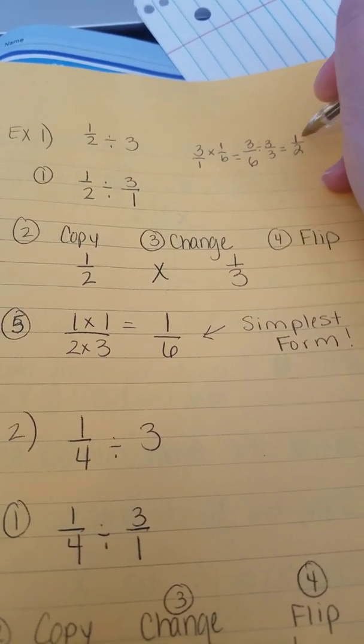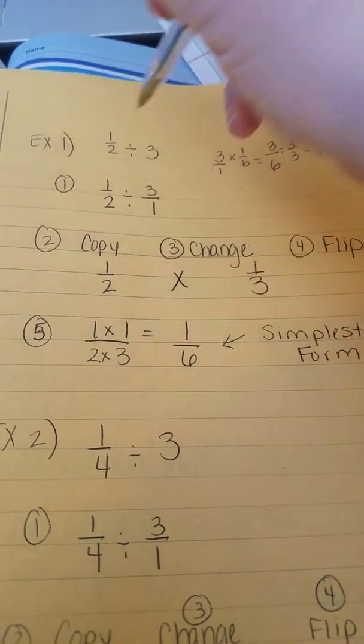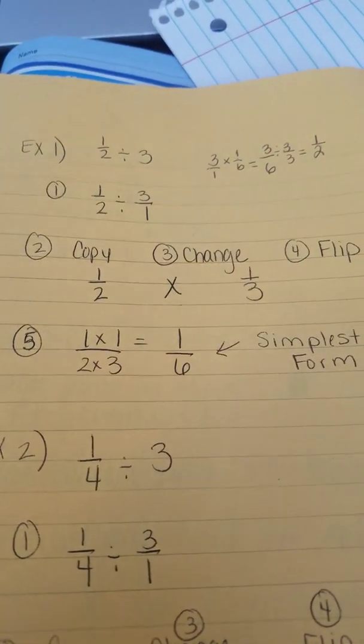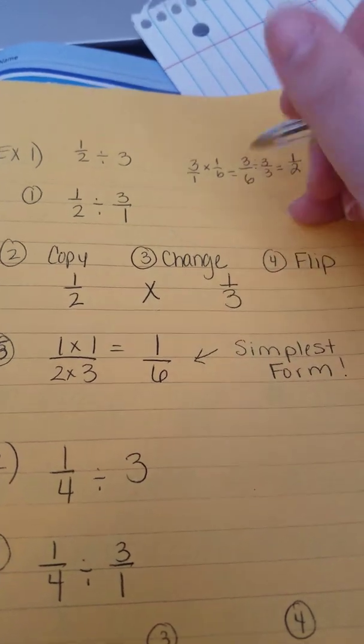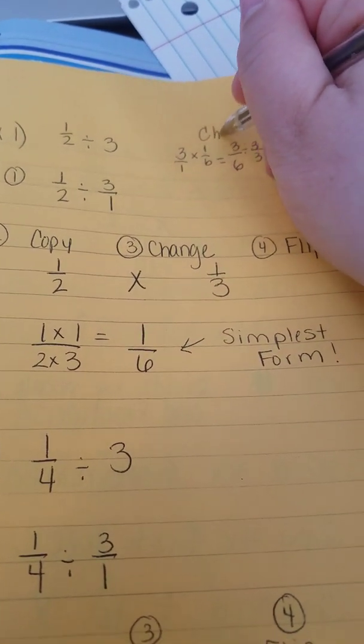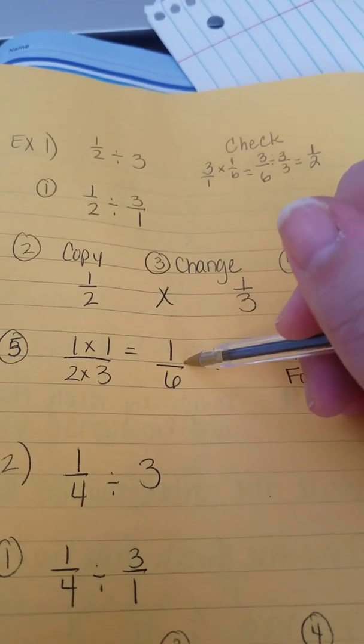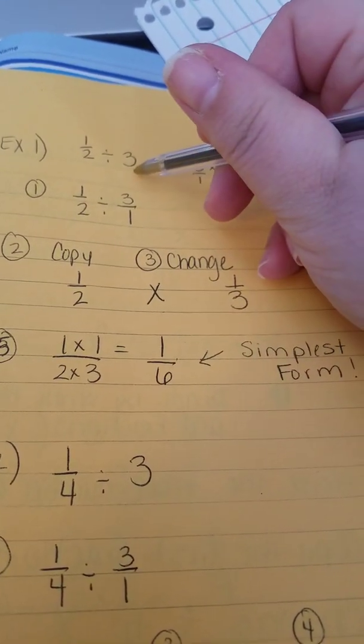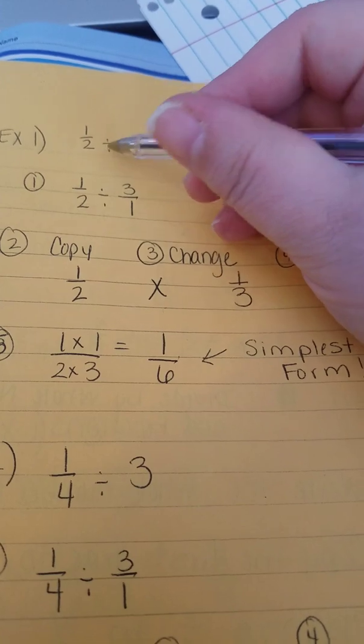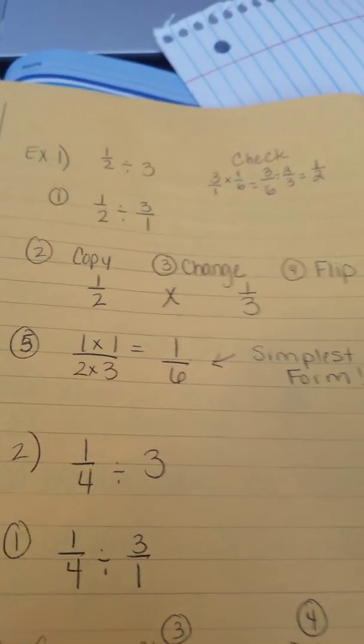I get 1/2. Look what our dividend was to begin with. It was 1/2 to begin with. So this is our check right here, boys and girls, to know that our answer is correct. Our answer times our divisor equaled our dividend. So we know it's all correct.